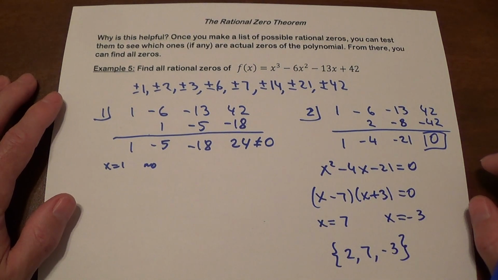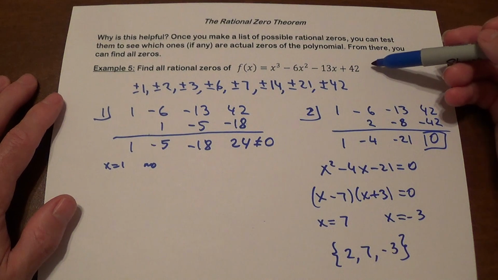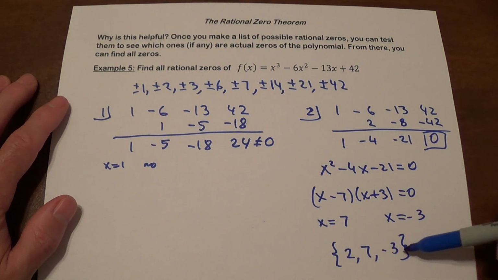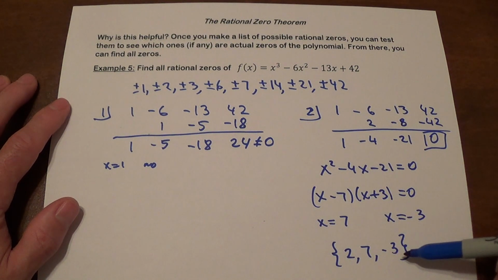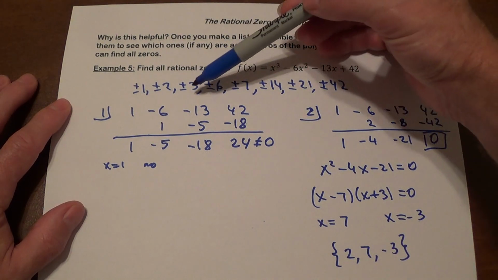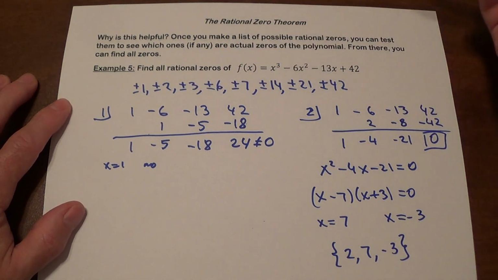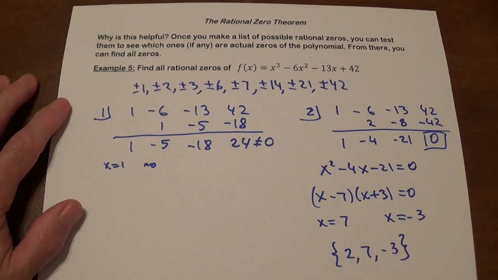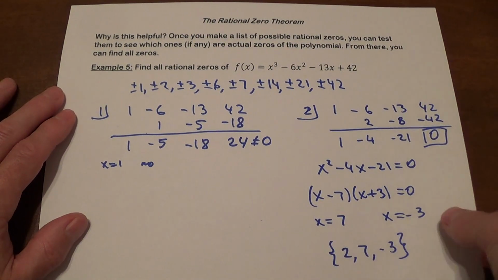I do want to point out one thing. This is a cubic equation. We expect 3 solutions. We have 3 solutions. All of them are rational numbers, and every single one of them is on that list. Negative 3 is here, 7 is here, and 2 is here. Okay? So that's how it works.